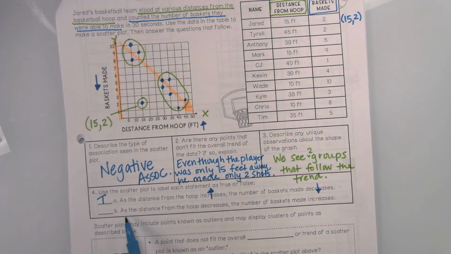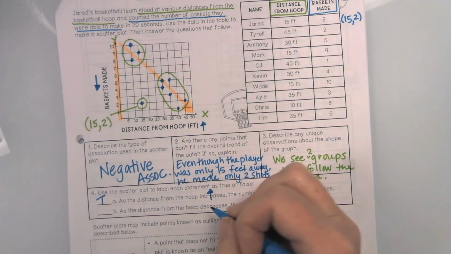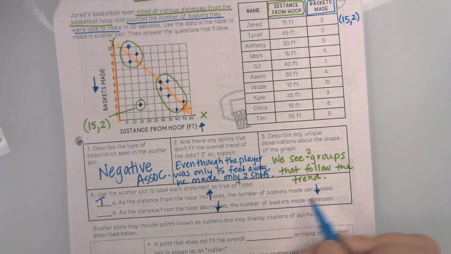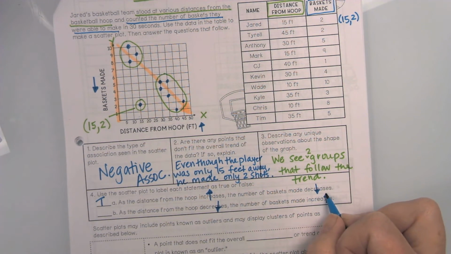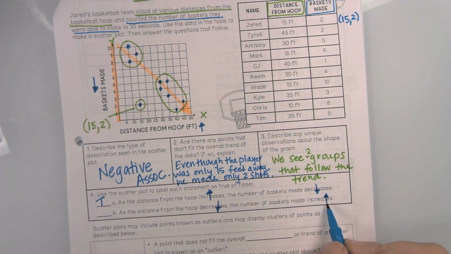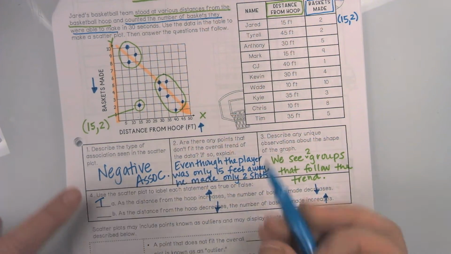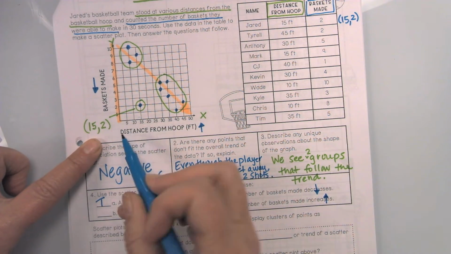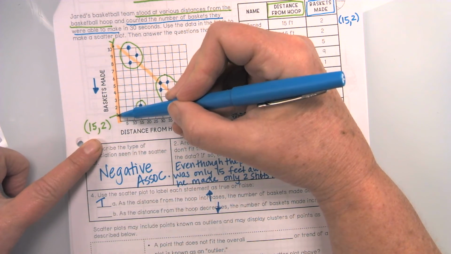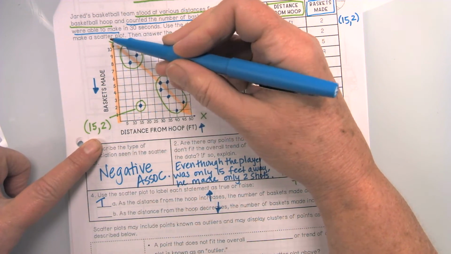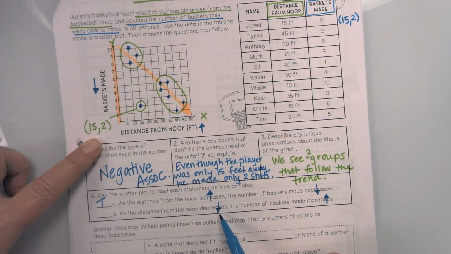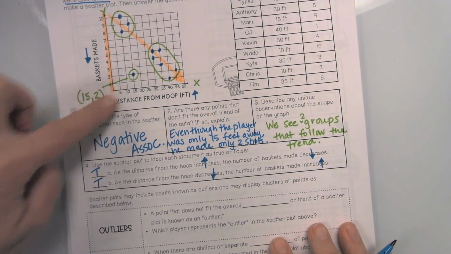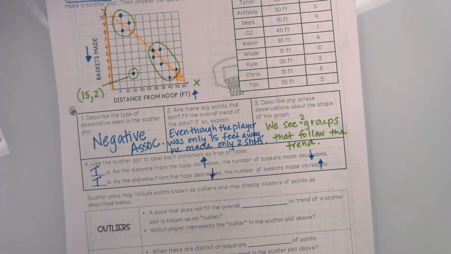Okay, second one. As the distance from the hoop decreases, the number of baskets made increases. I notice that my arrows are still opposite. So we're saying this backwards. Now, as my distance from the hoop gets smaller, what do we notice is happening to the y? The baskets made is getting larger. So is this a true statement? Yes, it is true.